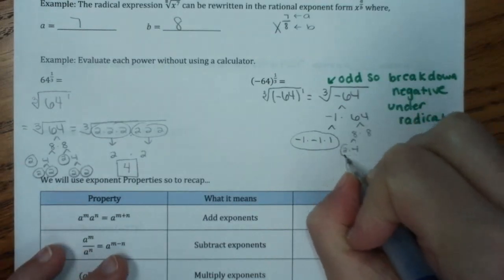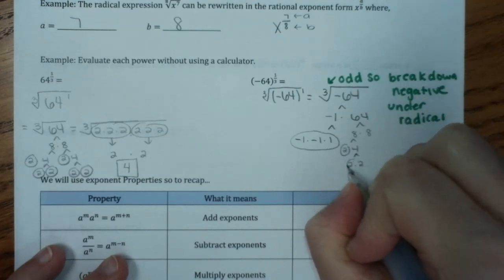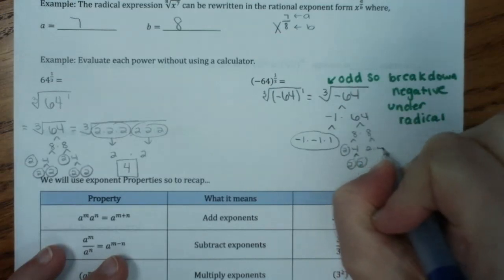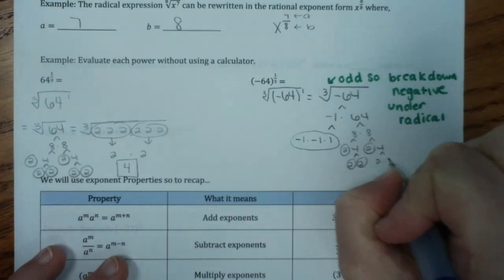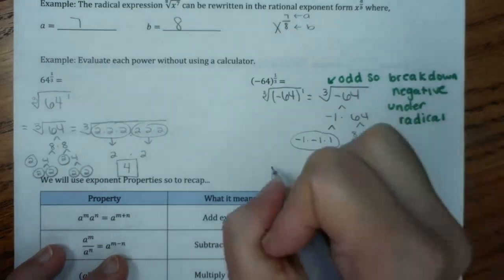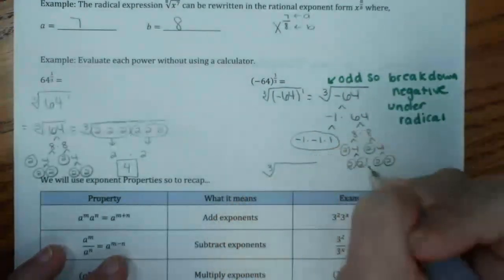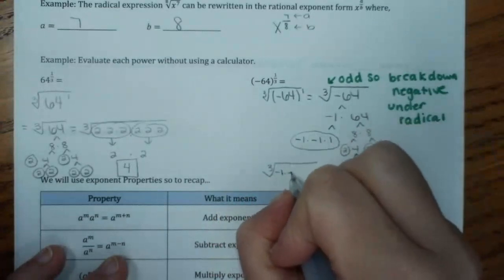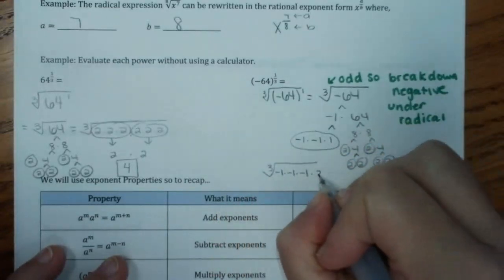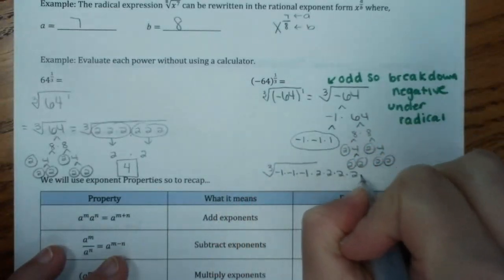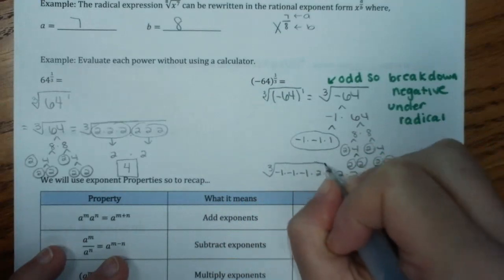8 is 2 times 4. 2's going to get circled. 4 is 2 times 2. Likewise over here, 2 times 4, which is 2 times 2. So underneath the cubed root, we have -1 times -1 times -1 times 2 times 2 times 2 times 2 times 2 times 2.